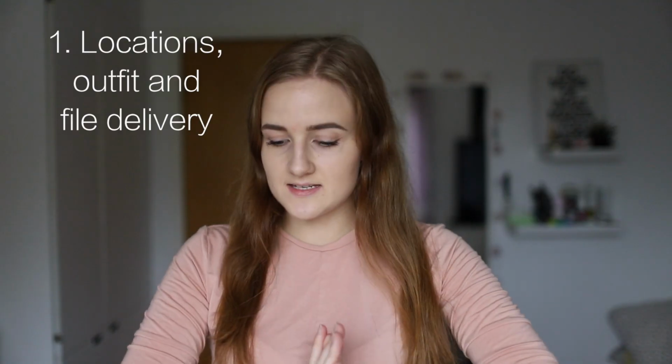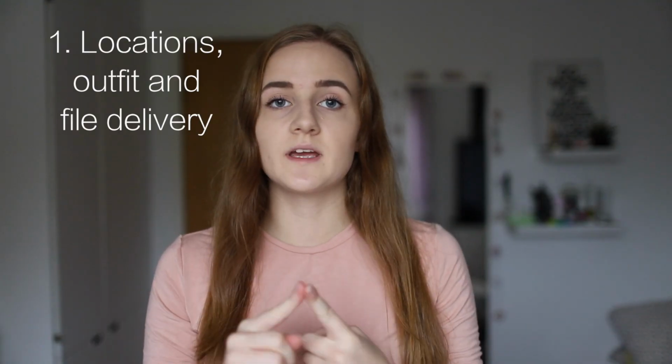So first it says that the photography session will be at 1, 2 or 3 locations and with 1, 2 or 3 outfits. The pictures will be delivered in high resolution files on a memory stick. Until they get the memory stick, I upload the photos to Pixieset so they can download them there, and then when they get the memory stick I delete them from Pixieset. So I just have it in the contract that the pictures from Pixieset will be deleted eventually.